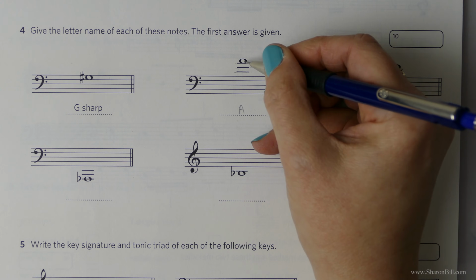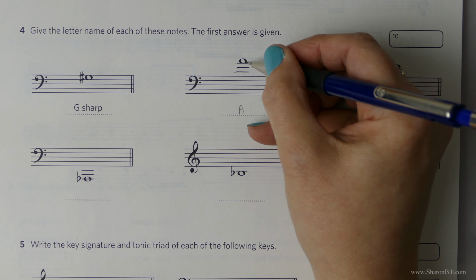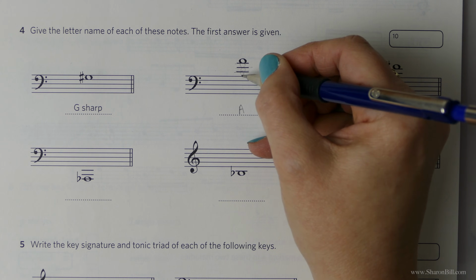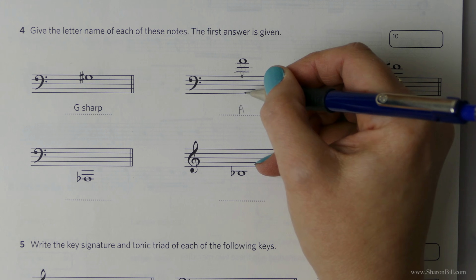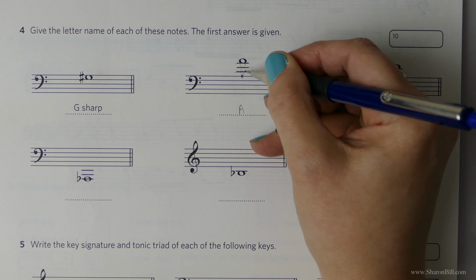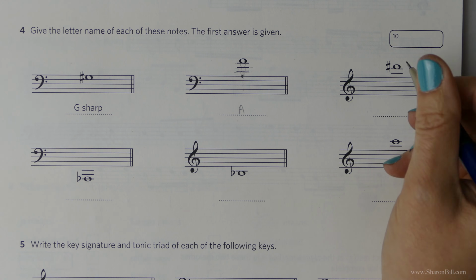And then if you're not sure, we can always count down an octave. Don't forget to count this as the first. 1, 2, 3, 4, 5, 6, 7, 8 takes us to this top line, and we know that it's good boys deserve football always. So we know that's an A, an octave higher. So either way should get you to the correct answer there.